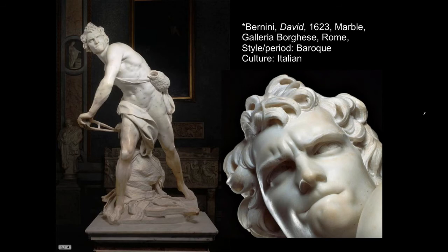So this is one of those pieces that we're looking at. It's called Bernini's David. It is supposed to be David from the David and Goliath story. The style period is, of course, Baroque, and the culture is Italian. In this example, you can really see the departure from the Renaissance.